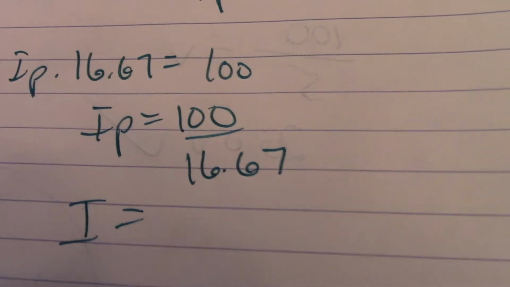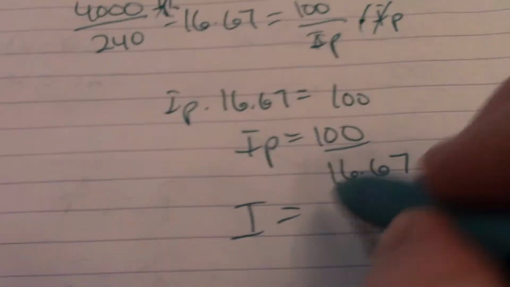And it should be less than 100 because there's a smaller current that's entering the home because there's less coils. So 100 divided by 16.67 is about 5.99 amps. That sounds about right. Okay.